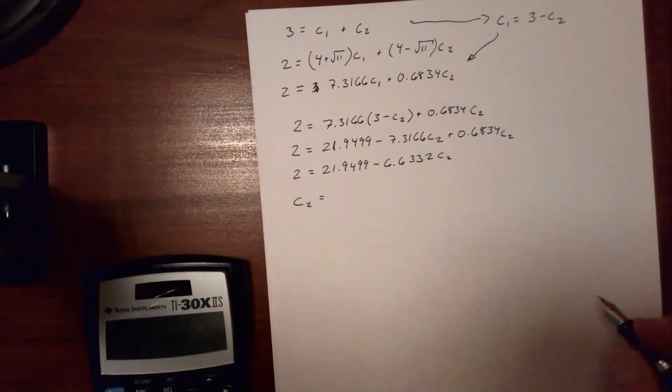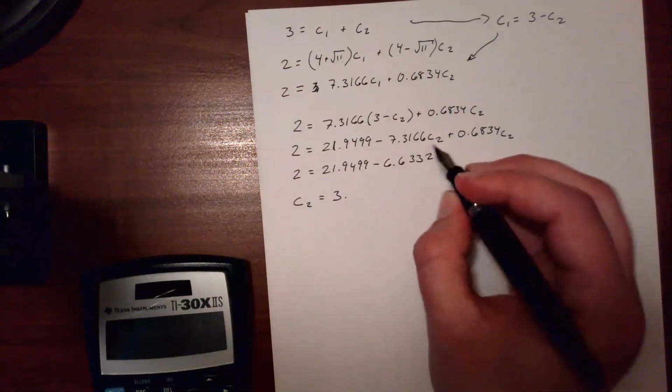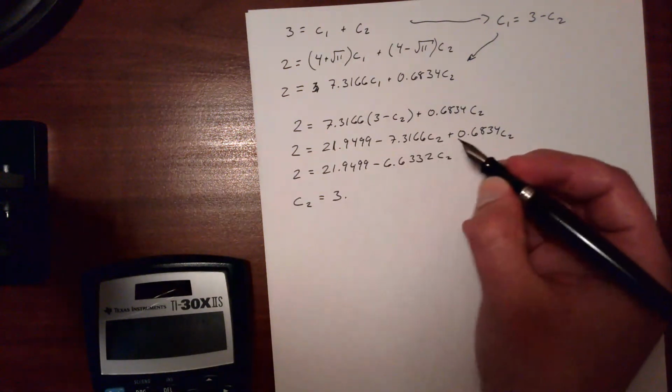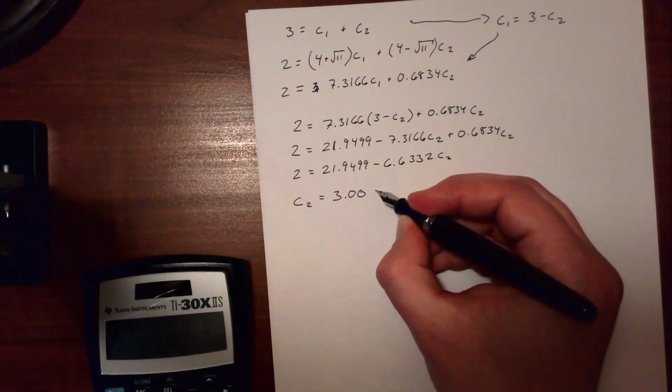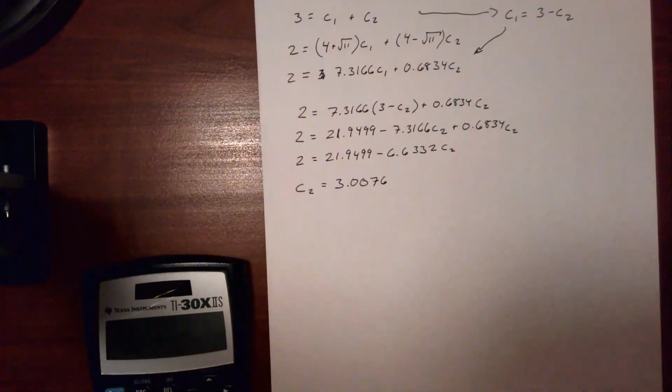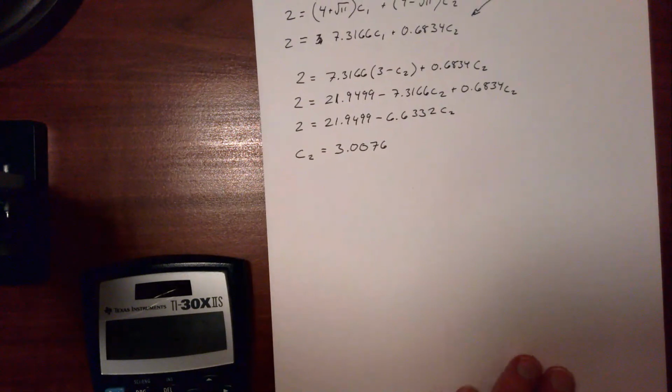And that gives me C2 equals 3.00758, so 76. So C2 apparently equals that.